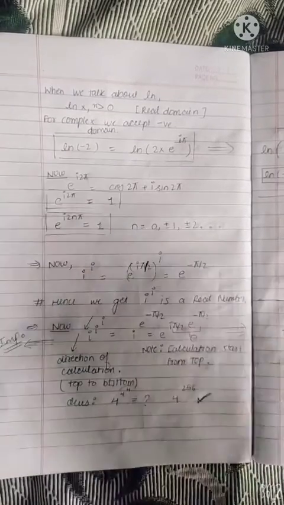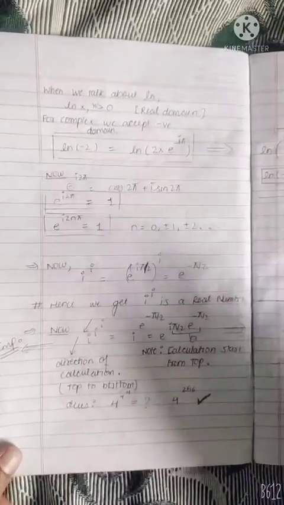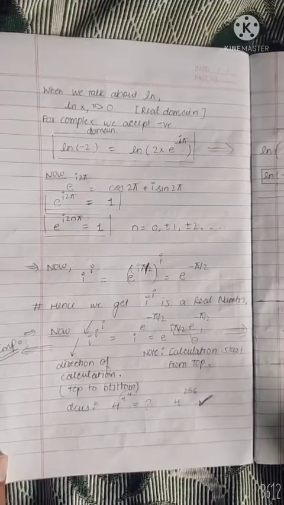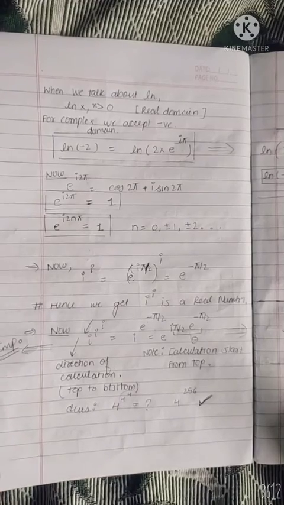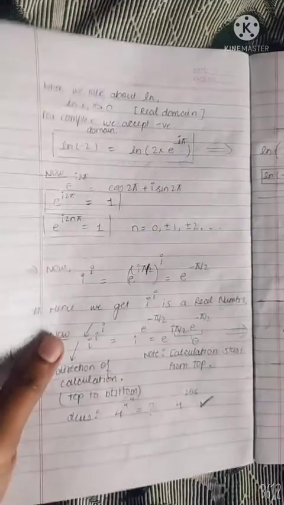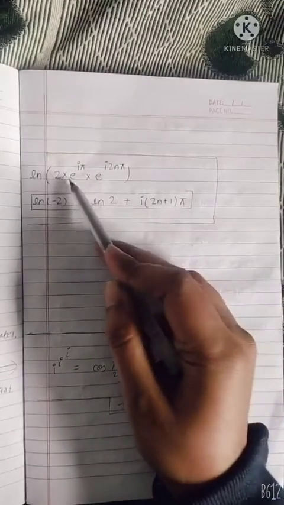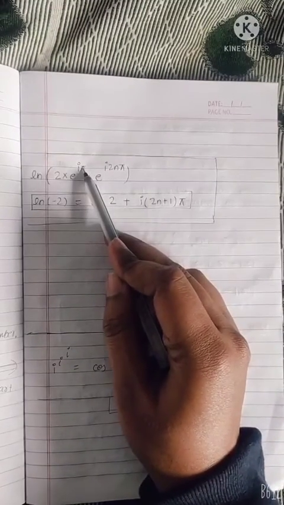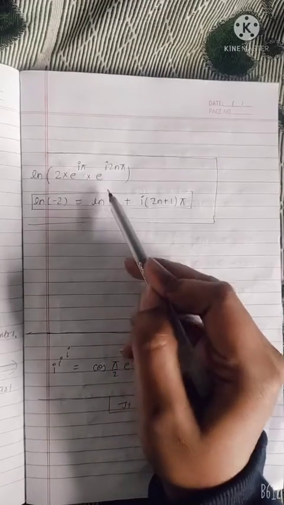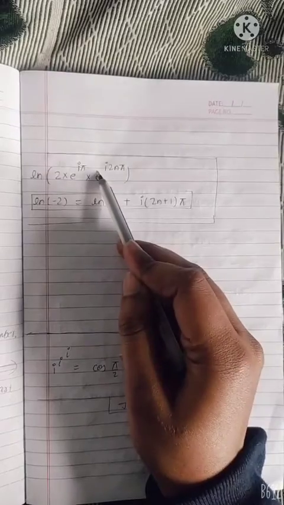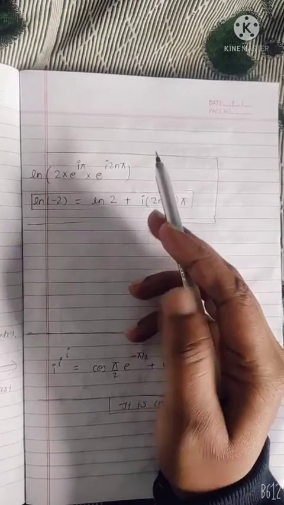Okay, so as above we have written ln -2 is equal to ln 2 into e raised to power iota pi. We can further expand it as ln 2 into e raised to power iota pi into e raised to power iota 2n pi.